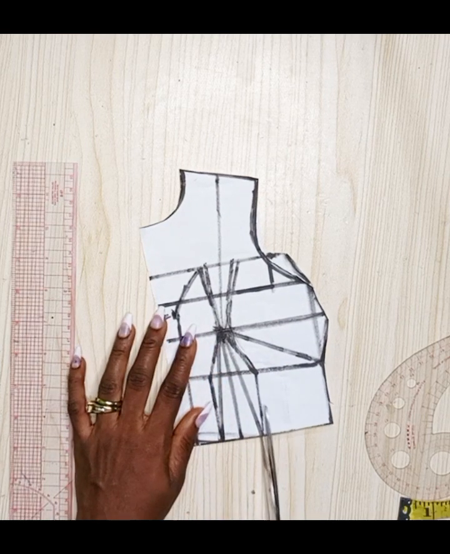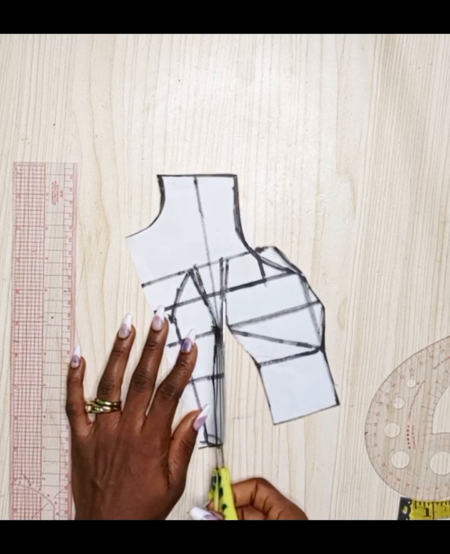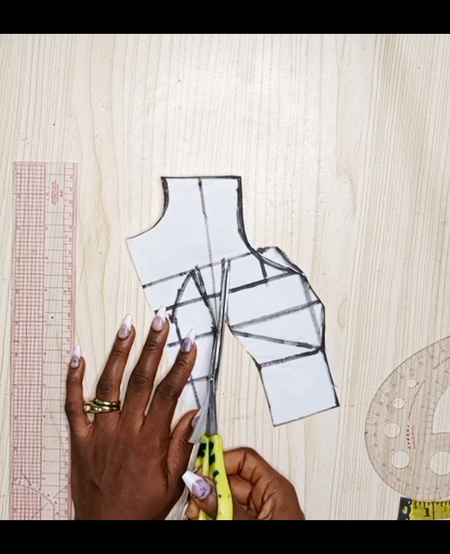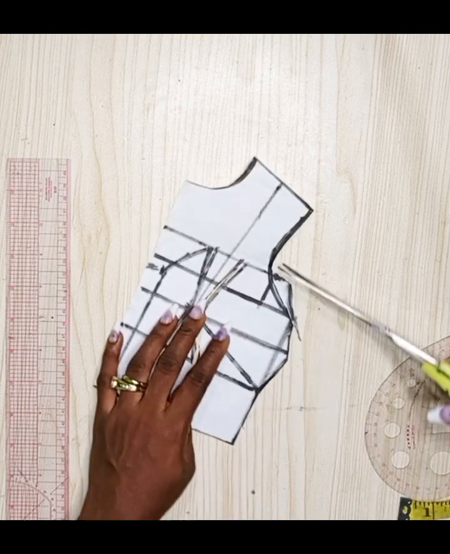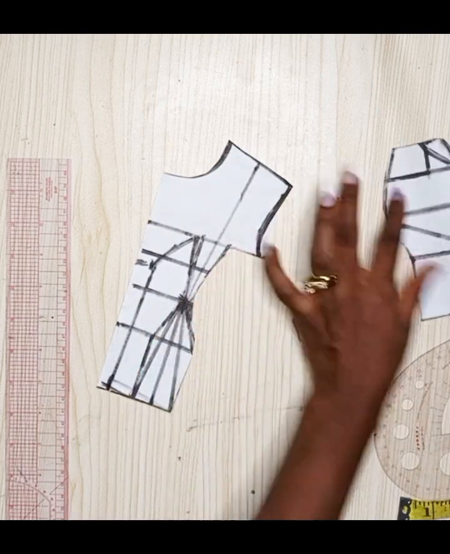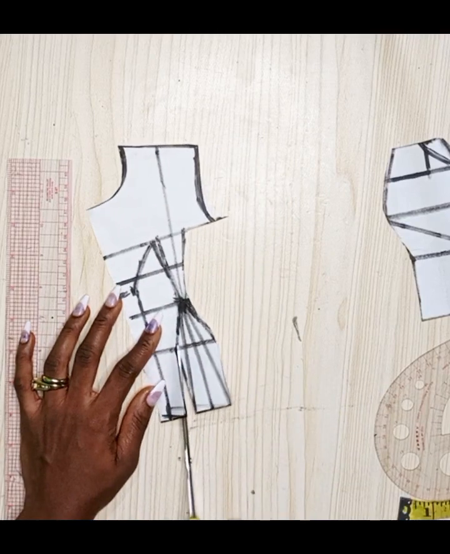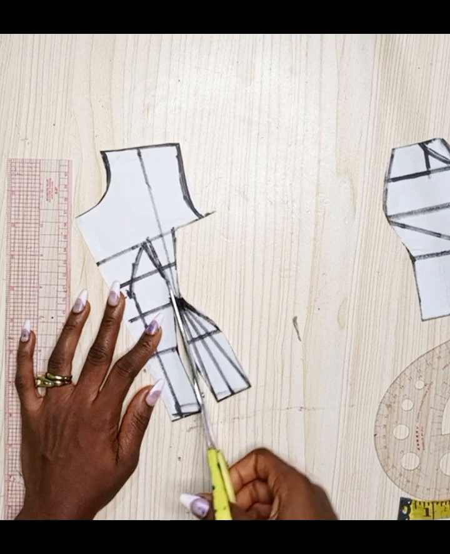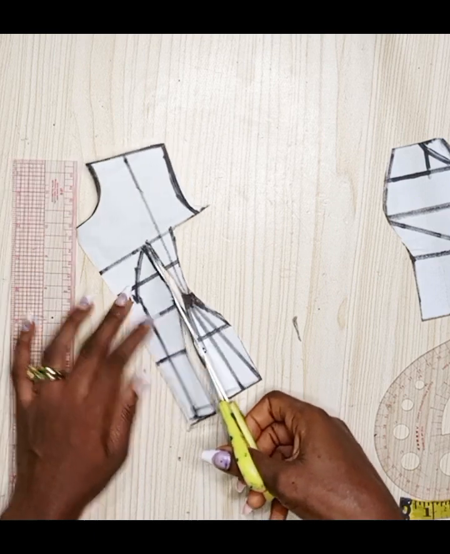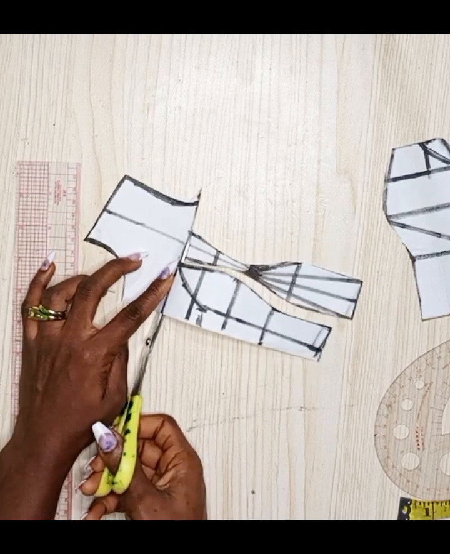So let's separate the darts. Let's cut out the darts. As usual, after cutting out this way, you go ahead and close your waist dart. So we'll be closing this waist dart. But before that, let's separate that. Okay. So we have basically cut out our darts.